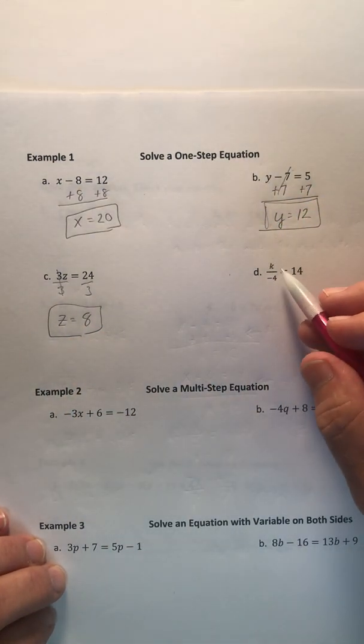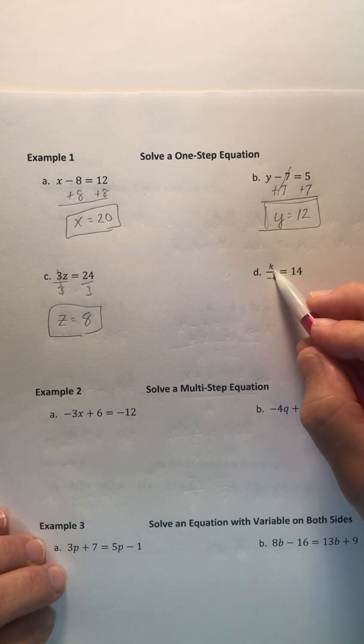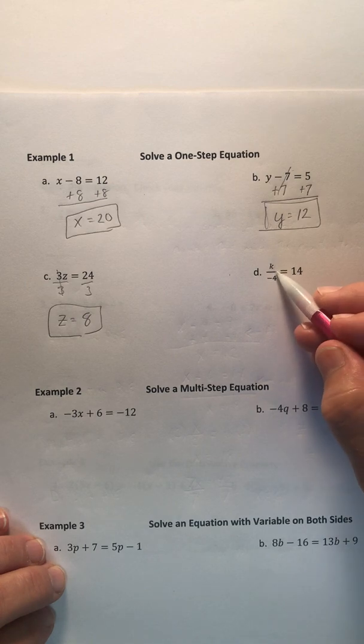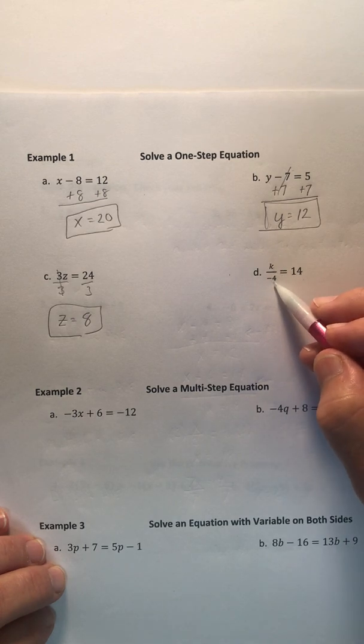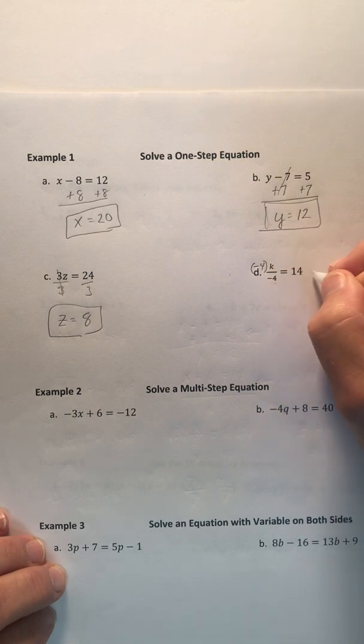Right, and then d. Again, our 3 questions. What's the variable? The variable is k. What are we doing to the k? Well, right now we're dividing it by negative 4. What's the opposite of dividing by negative 4? And that is to multiply by negative 4. So we're going to multiply both sides by negative 4.